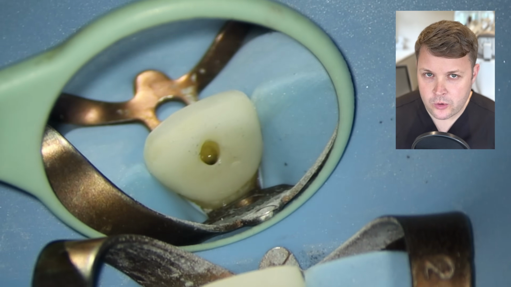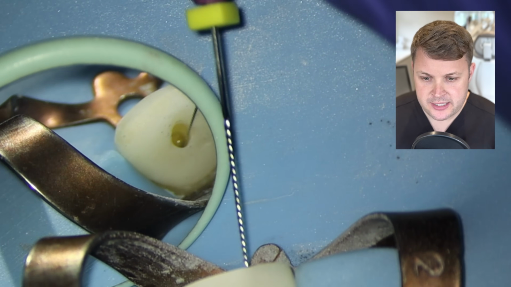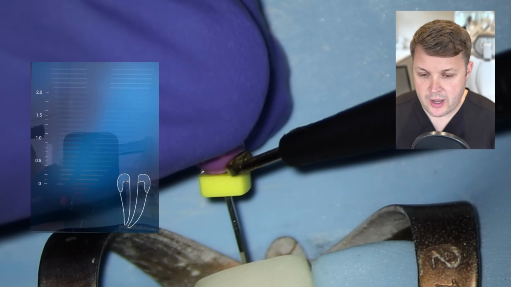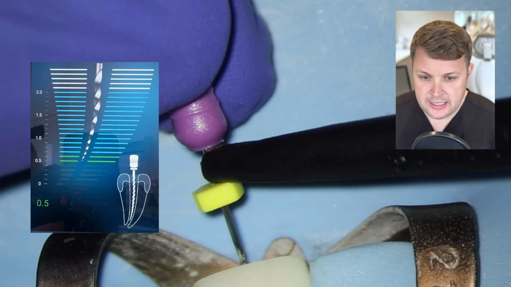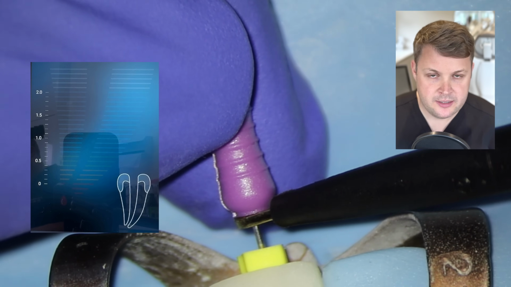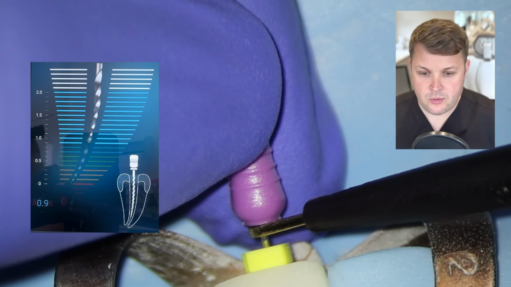So once we've removed this little ledge, I'm going to gain the working length with the size 10 K file. But what I notice when I hook up this apex locator to this file is that the readings are absolutely all over the place. Even any kind of movement, left, right, up, down, the apex locator is out, in, out, in, out, in.